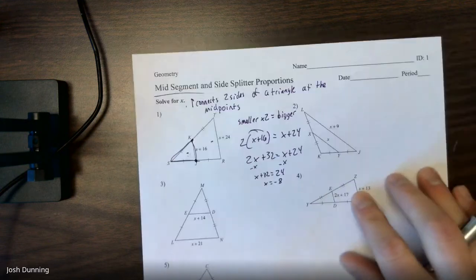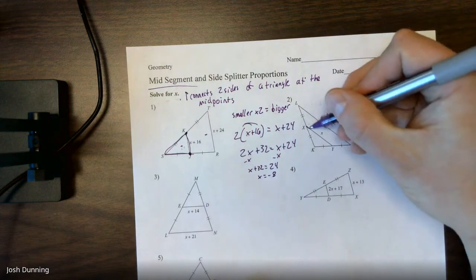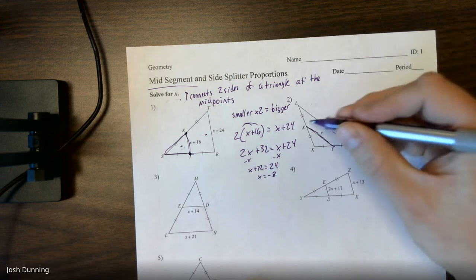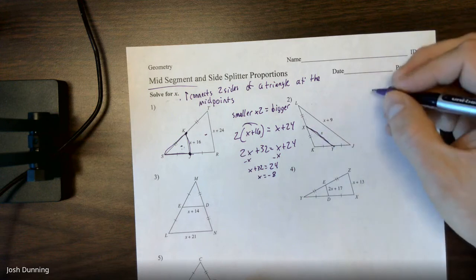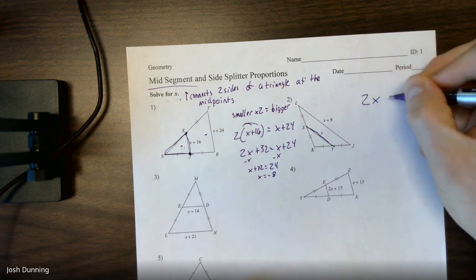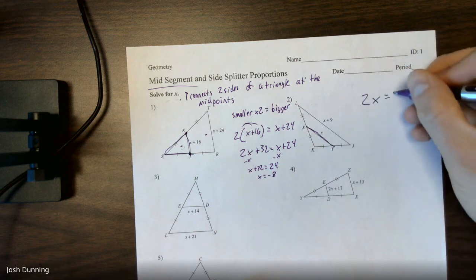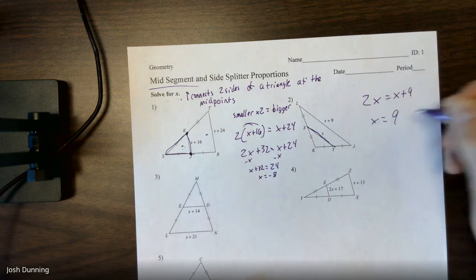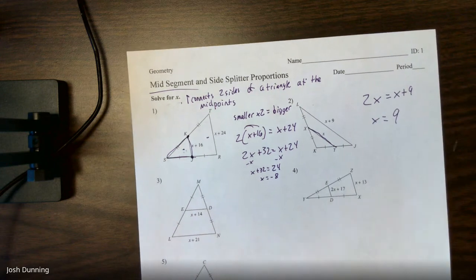So again, the way this works, you're going to take the smaller one and double it to catch it up to the bigger one, since this is a mid-segment. So we'll double the smaller one. 2x, well, that one's easy. It's just 2x minus x. 9. Done.